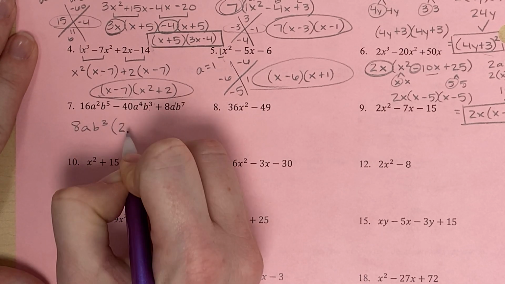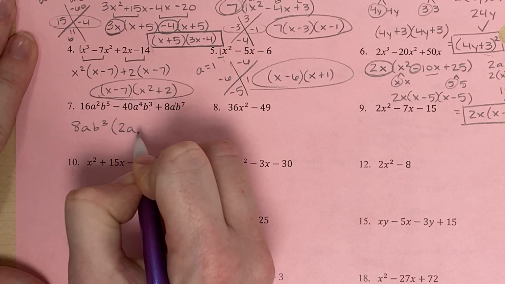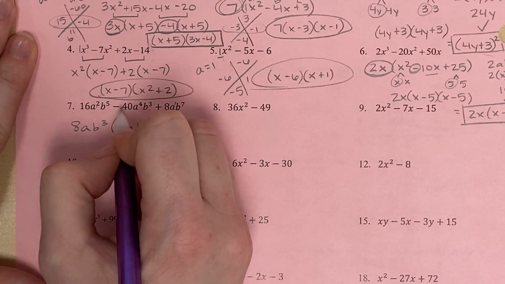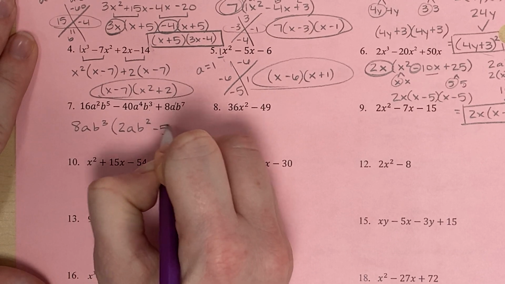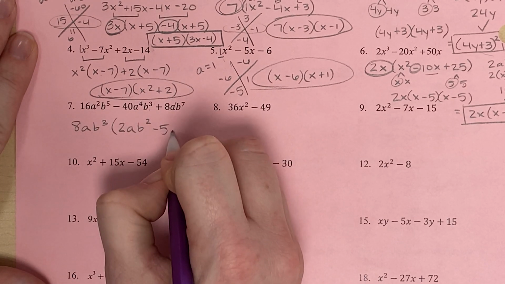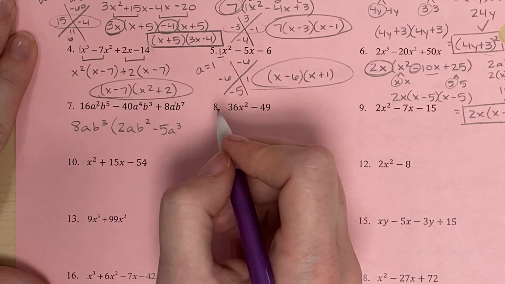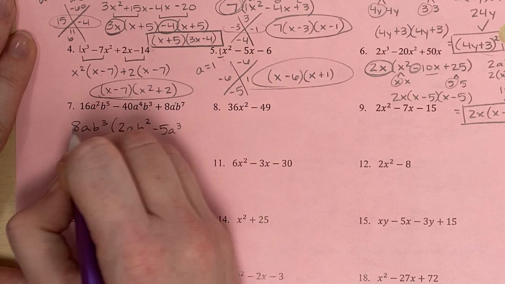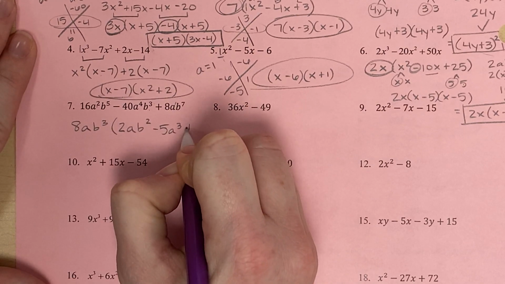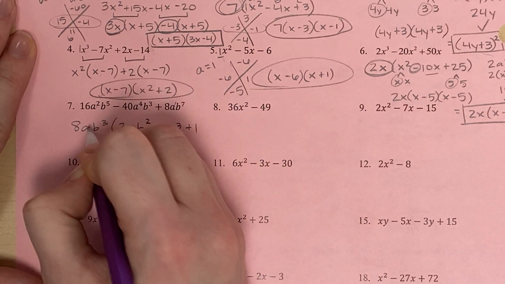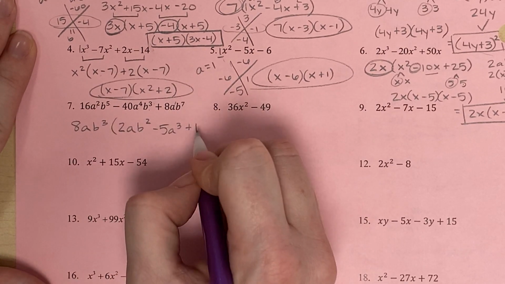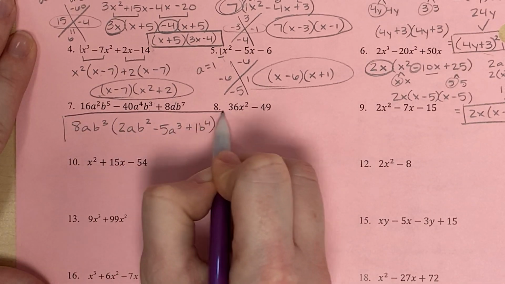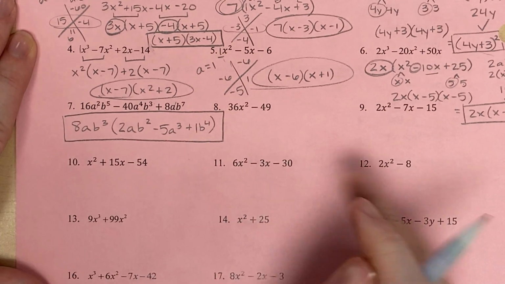16 divided by 8 is 2. a squared over a is a. b to the 5th over b cubed is b squared. Negative 40 divided by 8 is negative 5. a to the 4th over a is a cubed. b cubed over b cubed cancels. Then for the last term, 8 divided by 8 is 1. a over a cancels, and b to the 7th over b cubed is b to the 4th. And that's all we can do on that type of problem, is factor out a GCF.